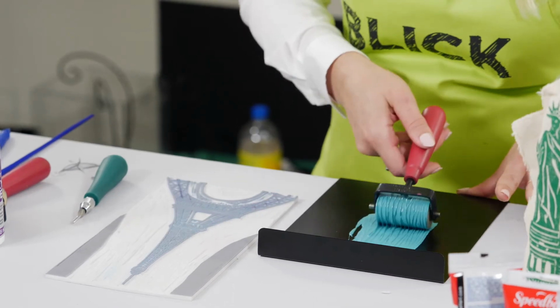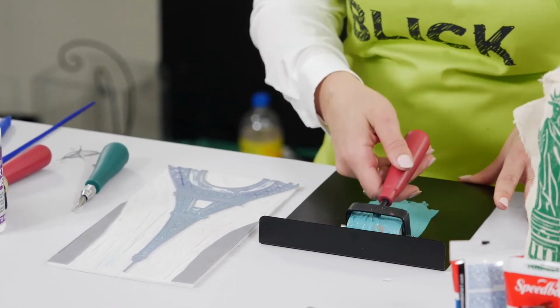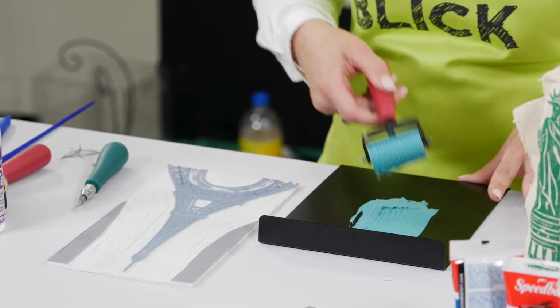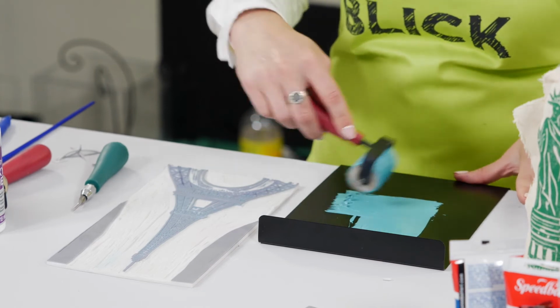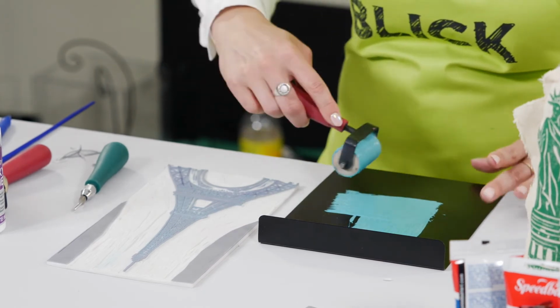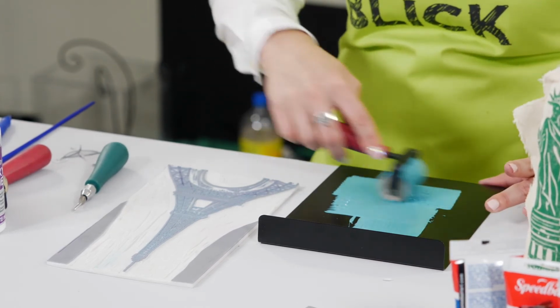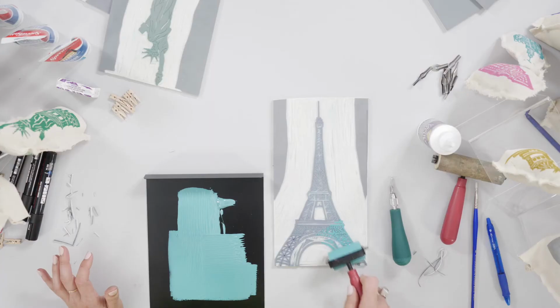I'm using Speedball fabric and block printing ink for this project. It is both oil-based and water-soluble, as well as AP non-toxic. It truly is magical. It's super opaque, but it can be cleaned up with water.